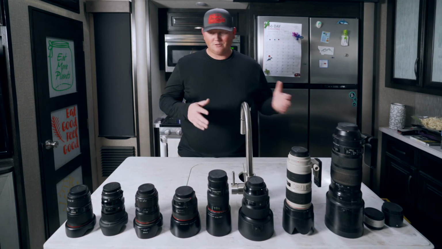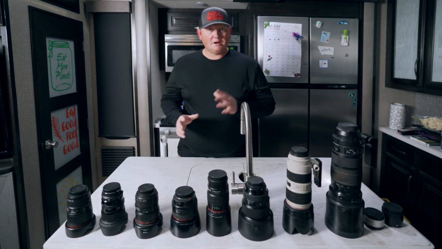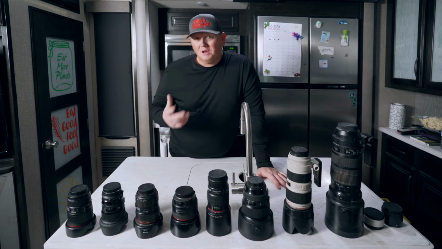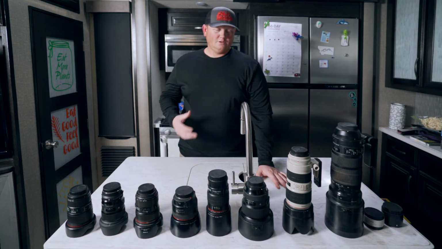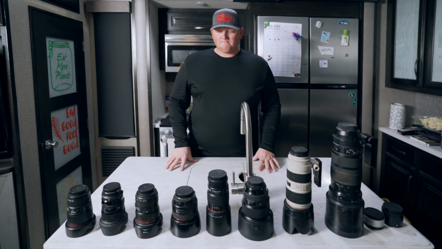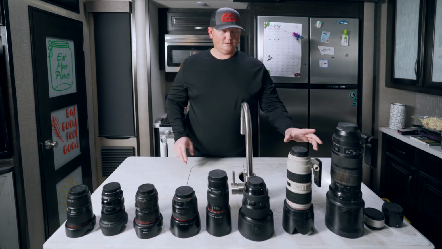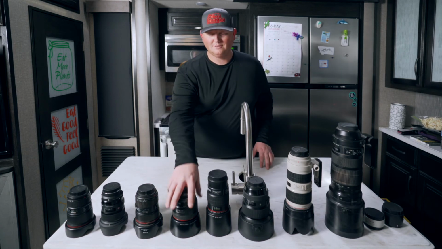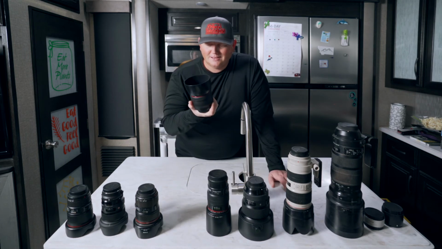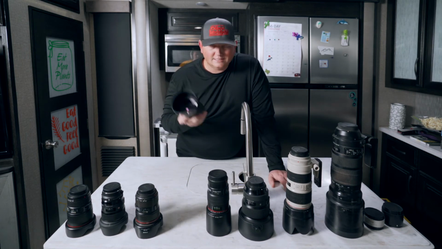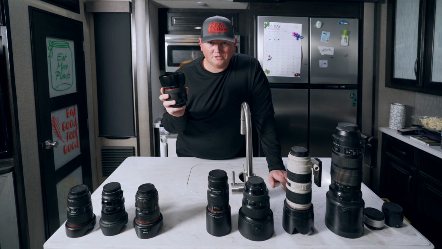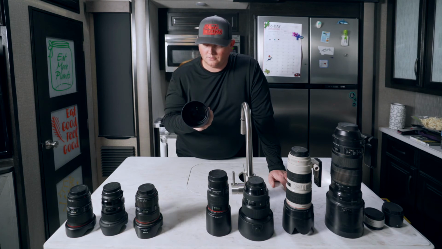All that said, we went through all these lenses and talked about each one. Now, if it were me, what would I choose? Well, if I'm choosing my favorite lens for portraits, it's going to be this guy. We saw this earlier, we looked at it. This is the 85mm f1.2, for all you guys.